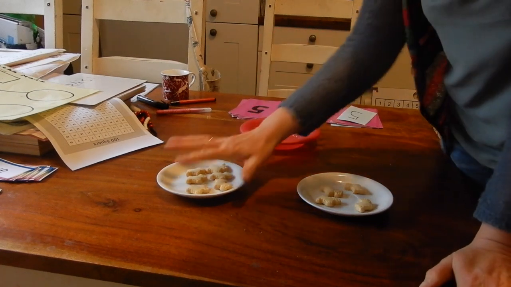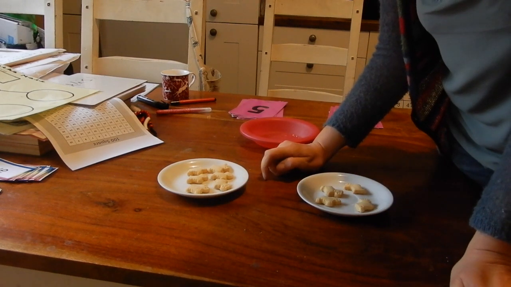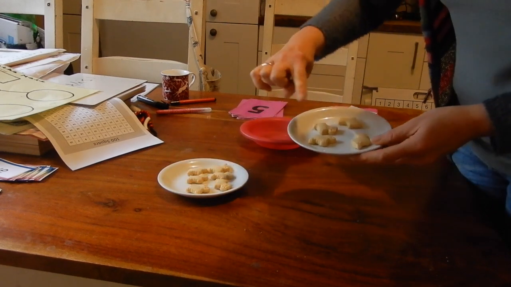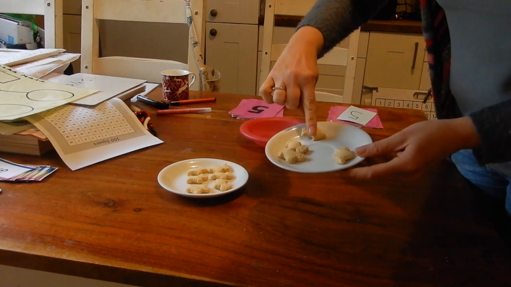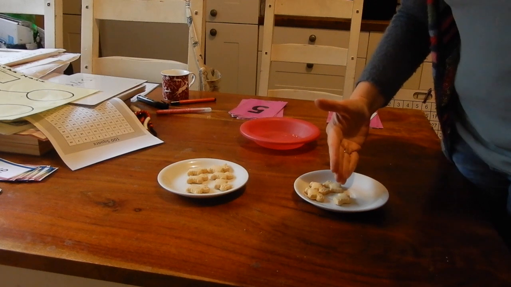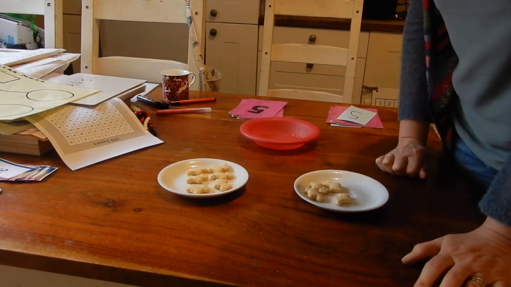Let's just work it out. I've got 6 here. I don't need to count those again because I know there's 6. I'm just going to count on. So then 1 more than 6. 6. 1 more is 7, 8, 9, 10. So 6 and 4 make 10. They are number bonds of 10.